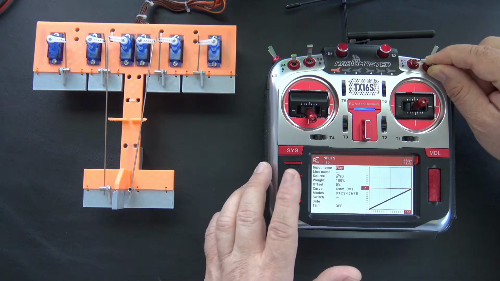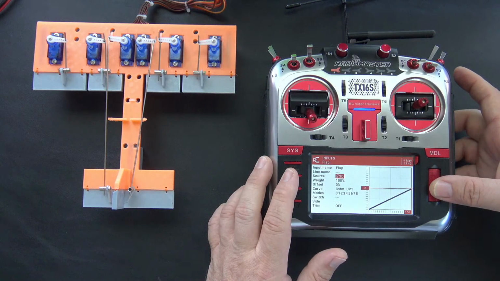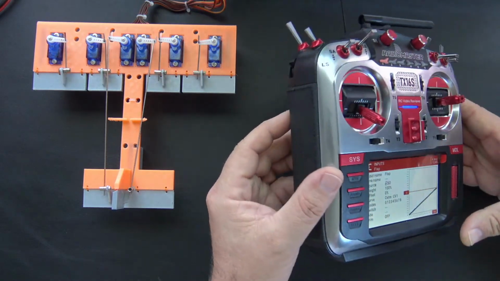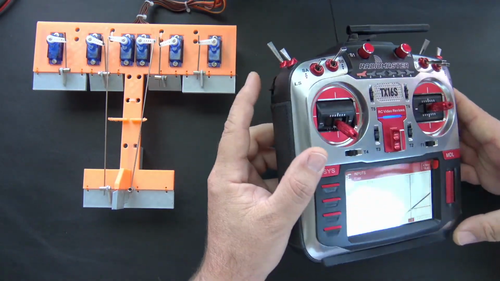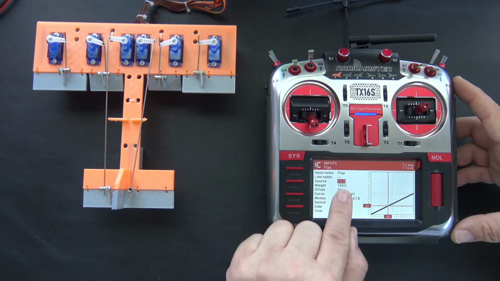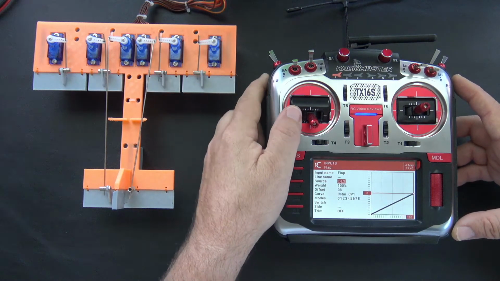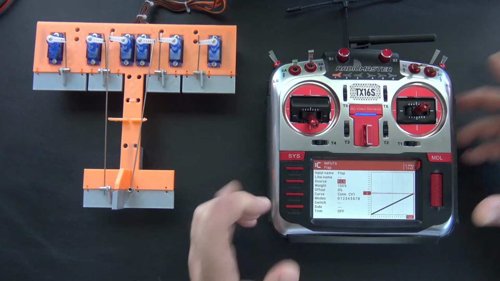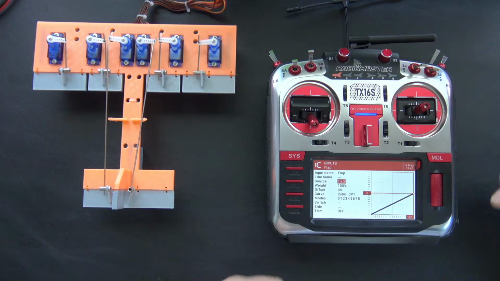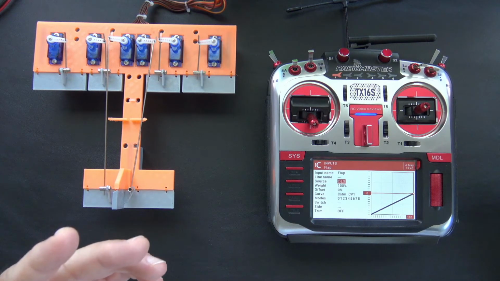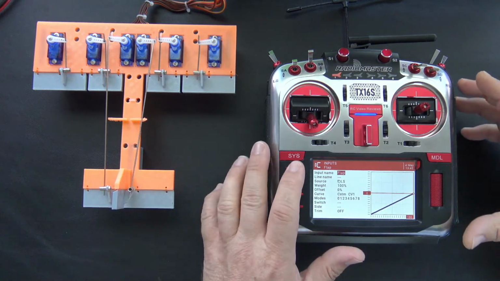Now, if you decide, no, I don't want a switch, I'd rather have a slider, you can go back to the source and highlight the source again and just move your slider. Now, when you move the slider, you can see it switches to LS, and now I've got a slider operating my flaps. You'd be surprised how many times I get that question: how do I assign a switch or how do I assign a slider to an interface? That's how. I use it.